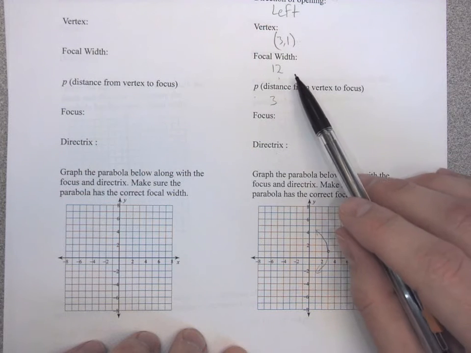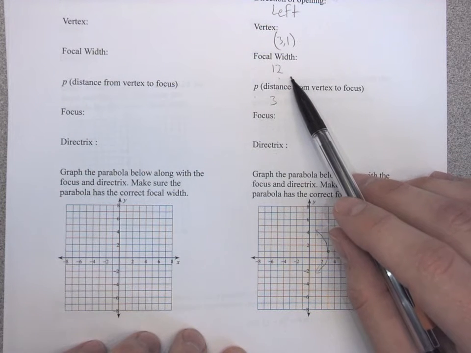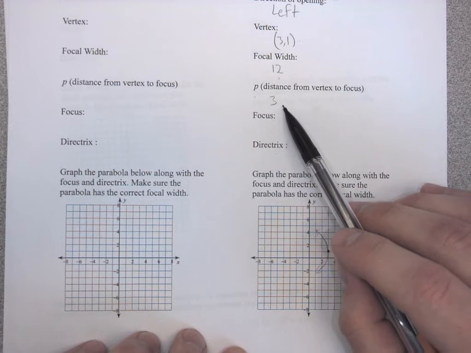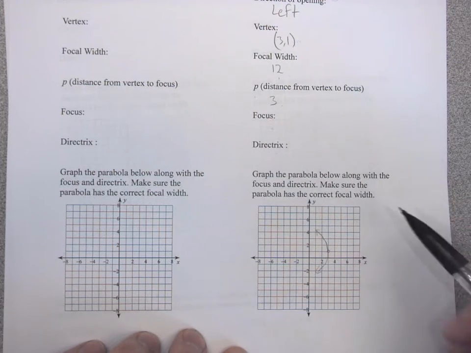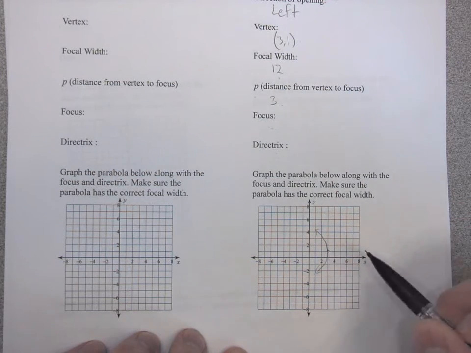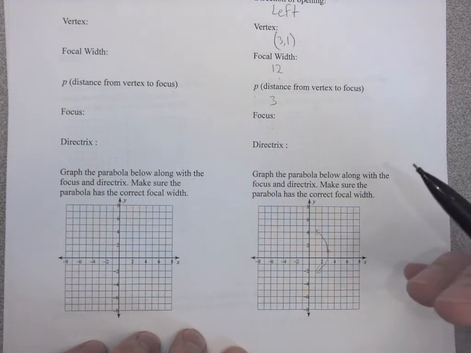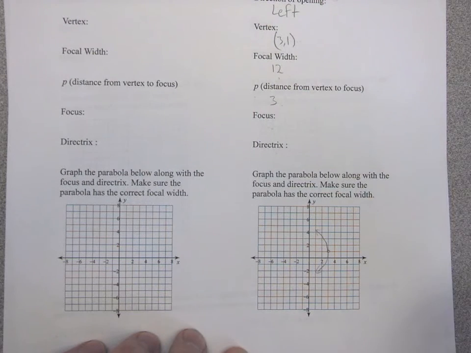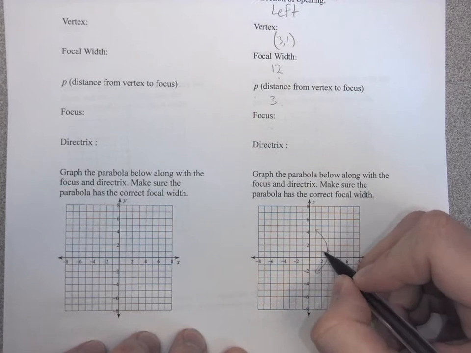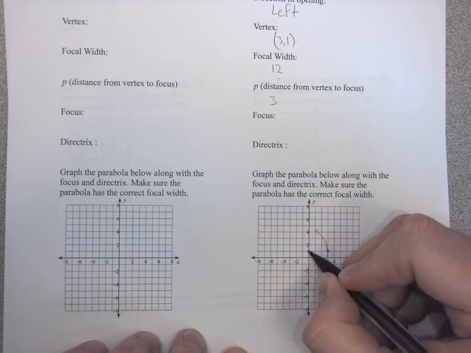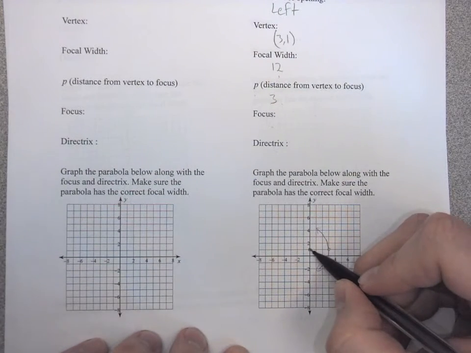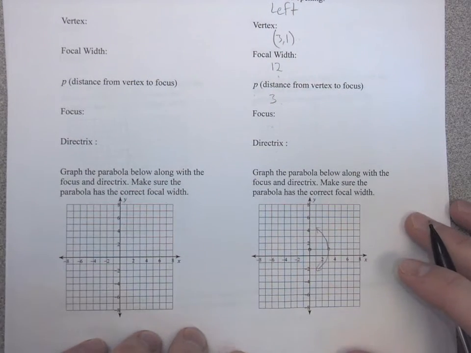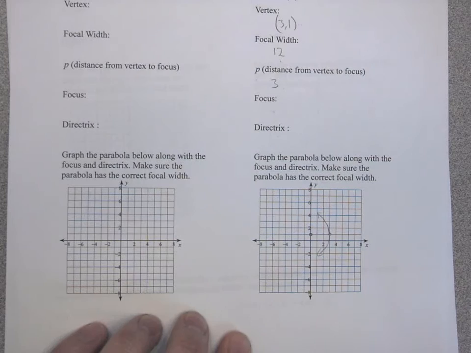We know that. Focal width is 12. We're going to come back to that later. Let's use the p, the distance from vertex to focus, because my next step is to find the focus. So here's the vertex. The focus has to be this way, right? If the parabola opens up to the left, then the focus is going to be to the left of the vertex. So that's going to be 3 units, 1, 2, 3, to the left of wherever the vertex is. Okay, let me get in a little bit closer for you.